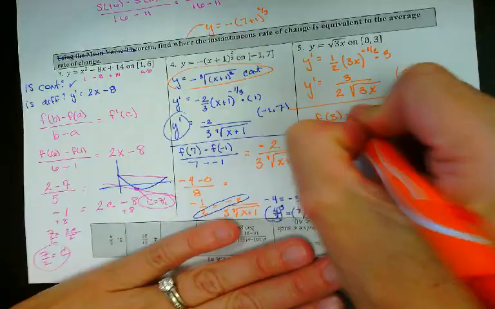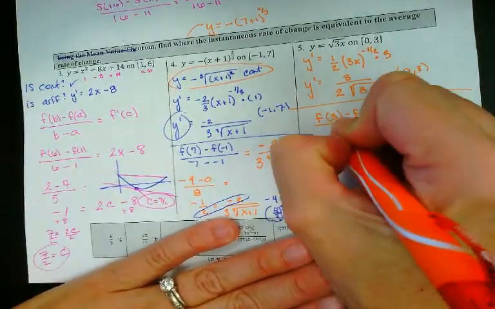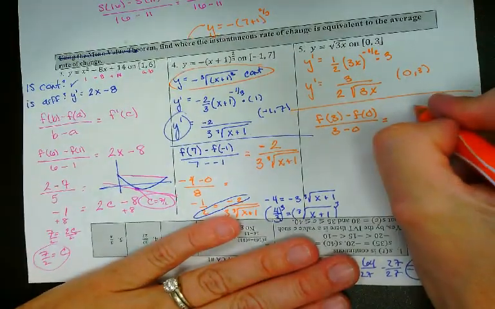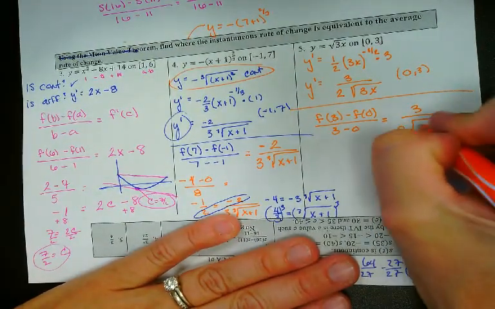f of 3 minus f of 0 over 3 minus 0 equals f prime, which is our derivative, 3 over 2 square root of 3x.